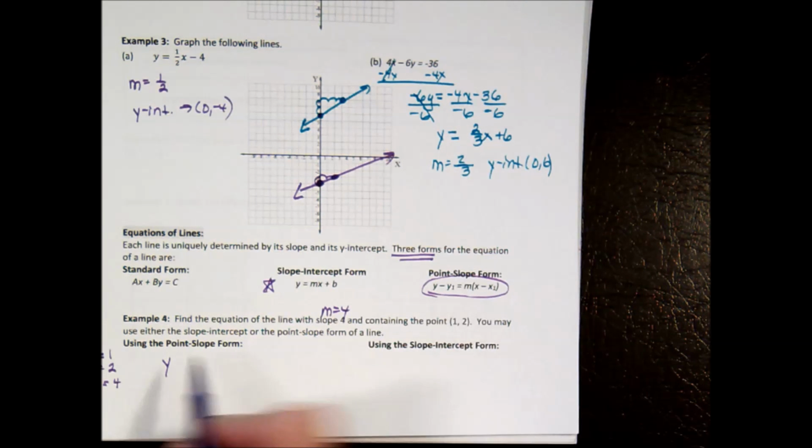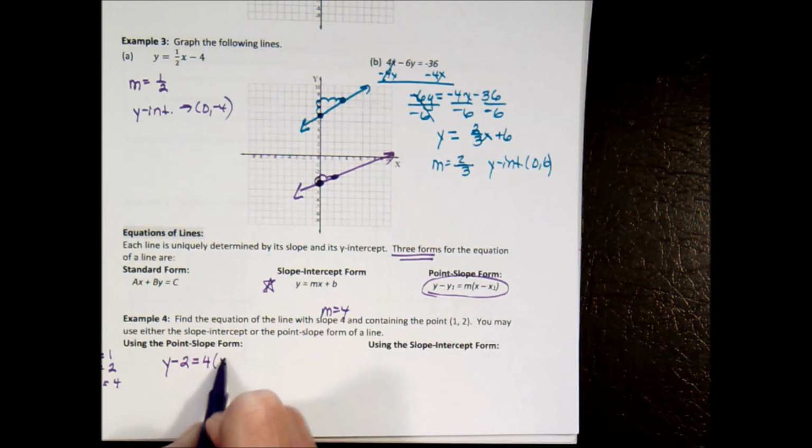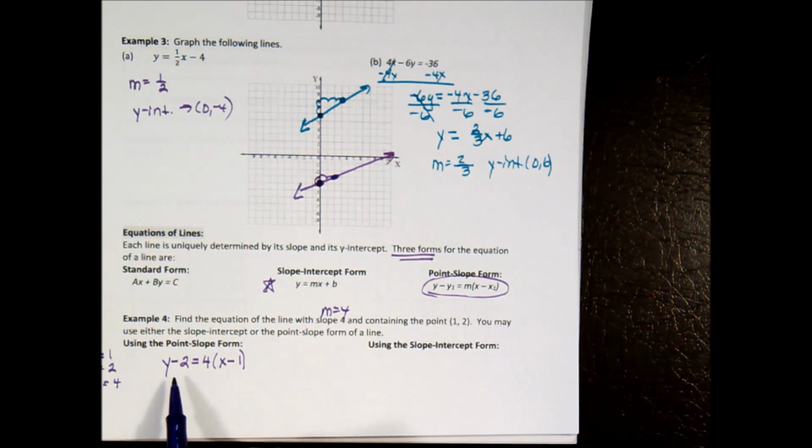So y minus my actual y, which is 2, equals m times x minus my actual x, which is 1. Now, I'm not finished here because I have to get it in y equals mx plus b form. So I have y minus 2 equals 4x minus 4. Add a 2 to both sides, and we get y equals 4x minus 2. And that was a pretty easy way to do that one.